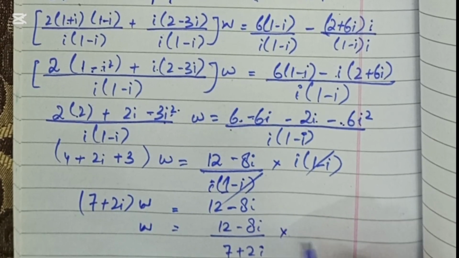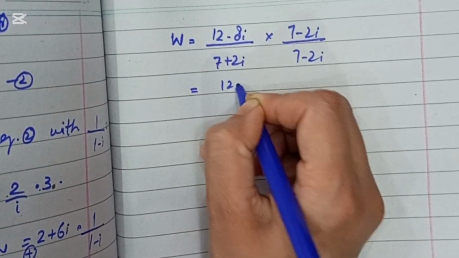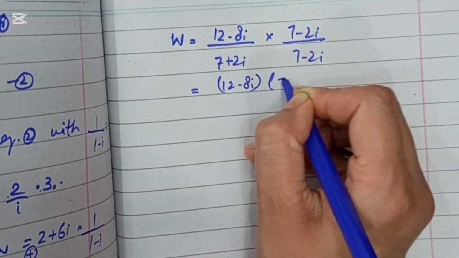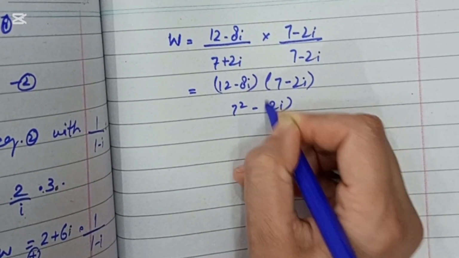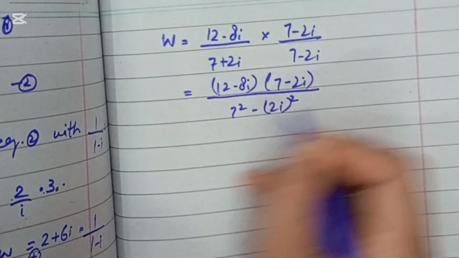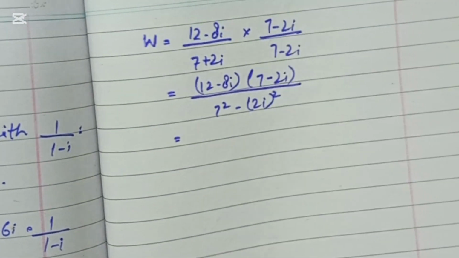So now we will multiply and divide with 7 minus 2 iota. The numerator is this. It's 7 square minus 2 iota square. So this is 12 into 8.